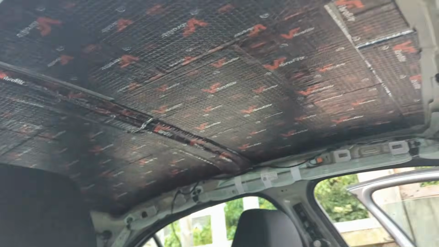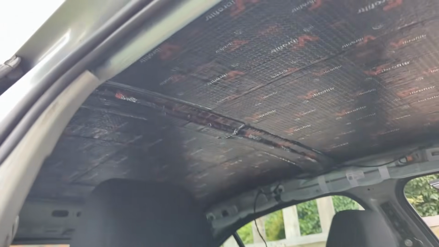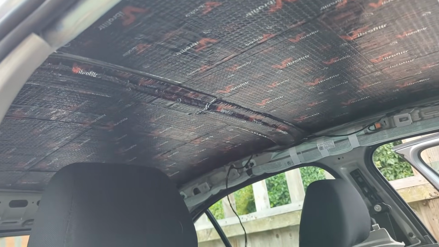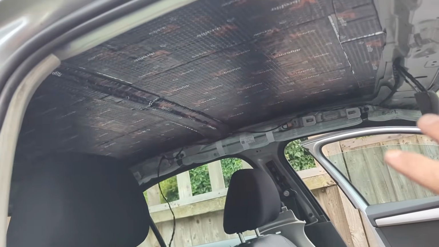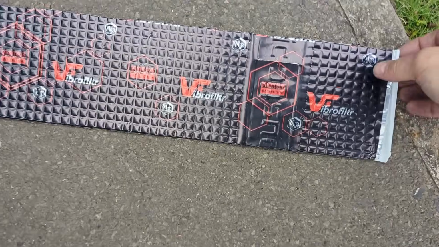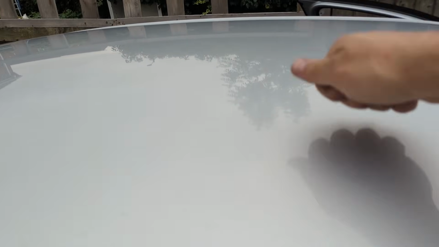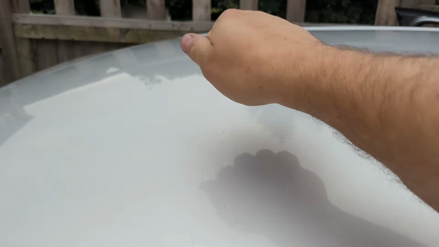Yeah, all of this is done. Put some in the front, put some in the back. I did that beam as well, just because why not? And from all the Vibrofiltr for the 4mm, I have this much left. That's it. No more 4mm left, but the difference is huge.